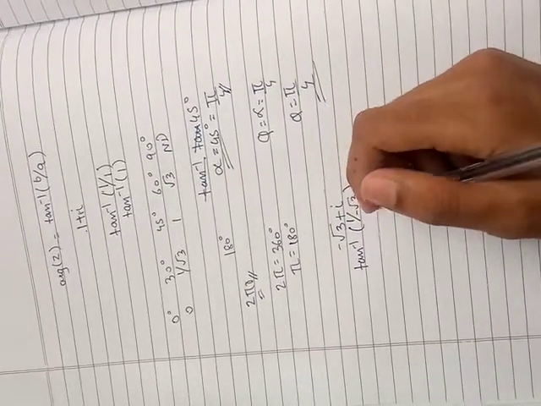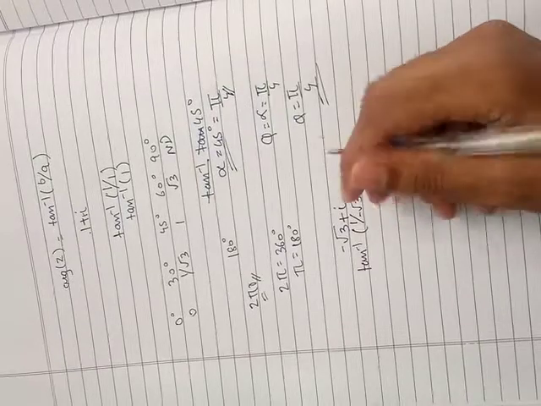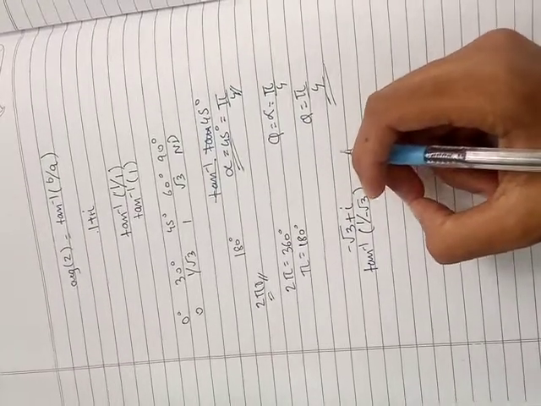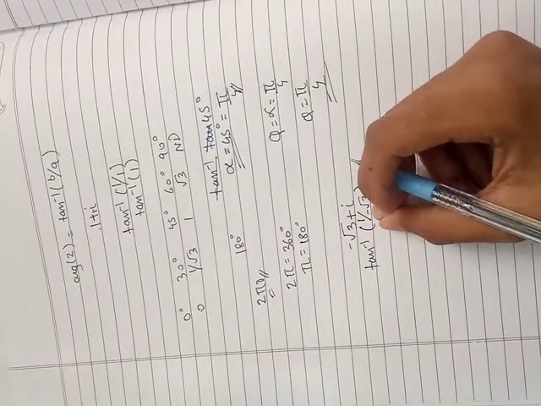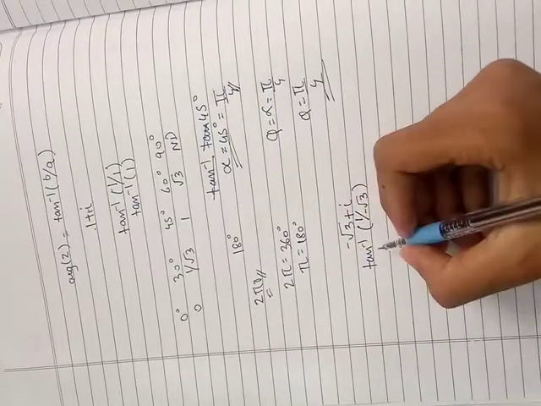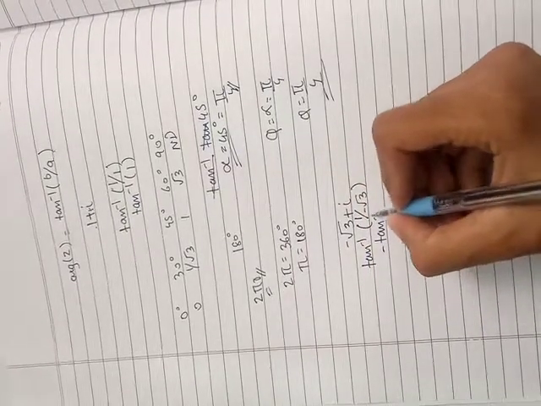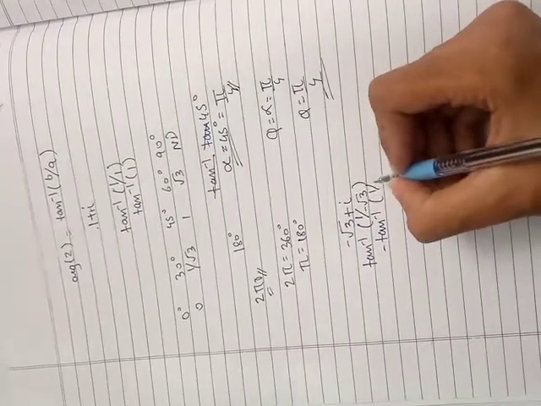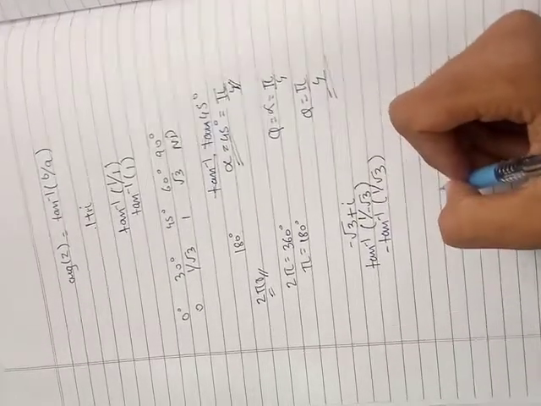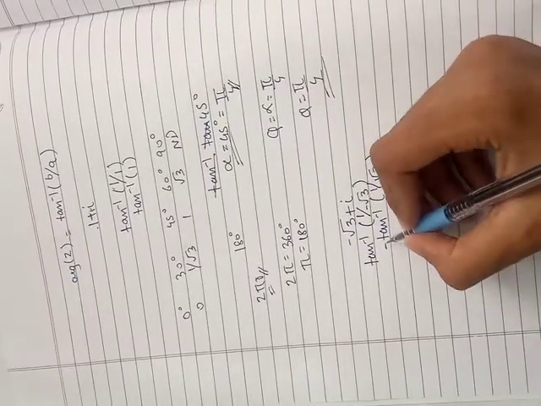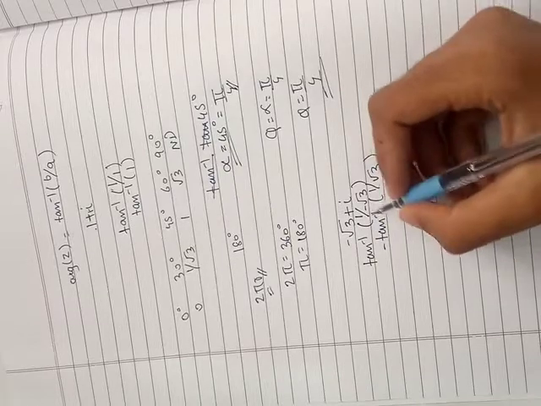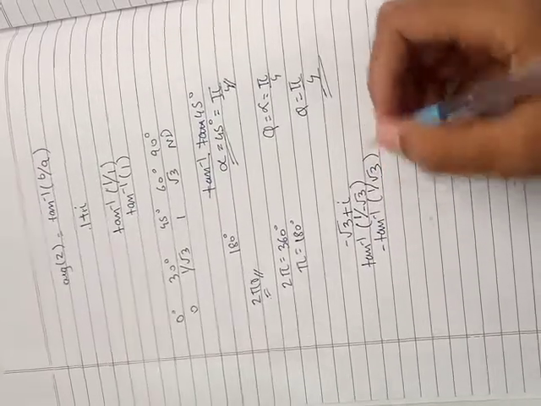There is a property of argument that says that if any one of a or b has a negative sign, we can take that negative sign outside tan, like negative tan inverse and then 1 upon root 3, because we have taken this negative sign out. So we are just left with 1 upon root 3.